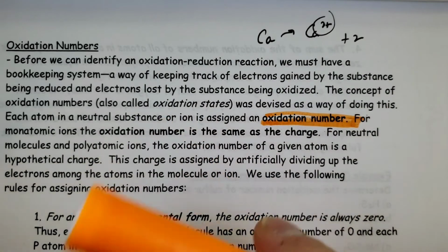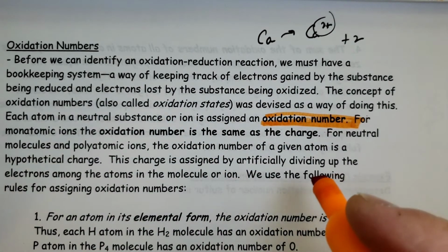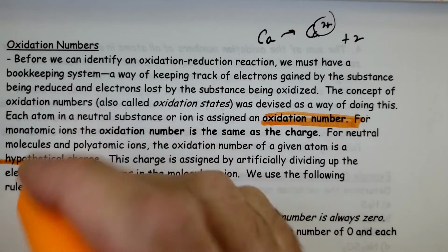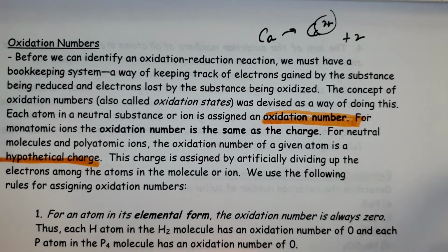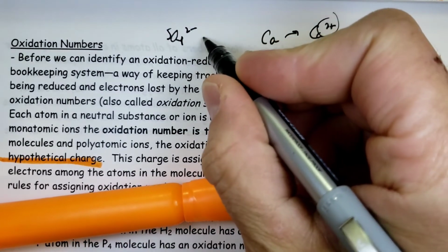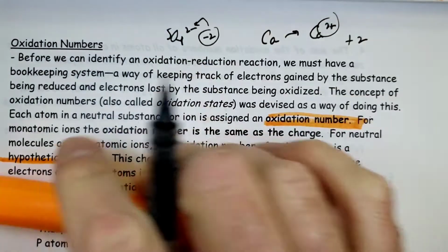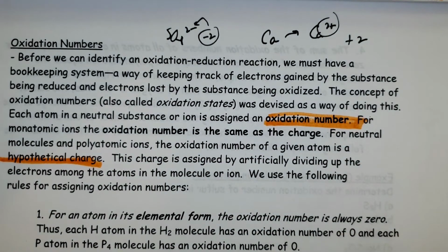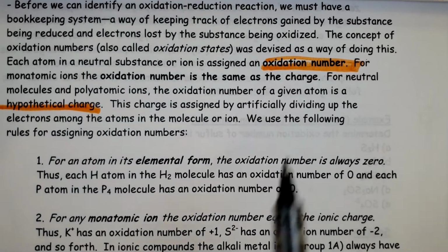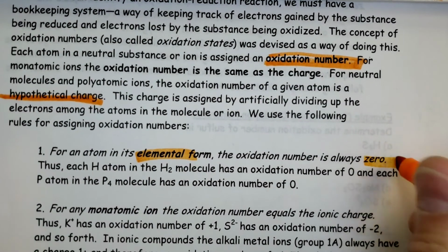For neutral molecules and polyatomic ions, the oxidation number of a given atom is the charge that it would have otherwise. So if I have a sulfate ion, the oxidation number is just simply -2, corresponding to that hypothetical charge. For other things, we need to use these rules. So for an atom in its elemental form, such as looking at the periodic table, the oxidation number is always 0. So if you have an element by itself, it's just 0.